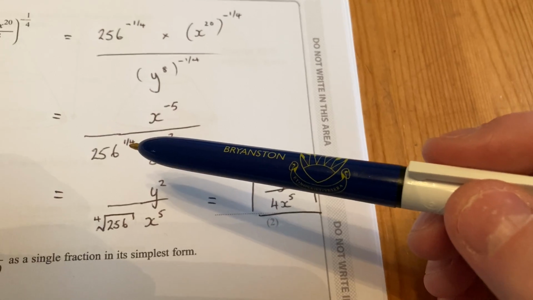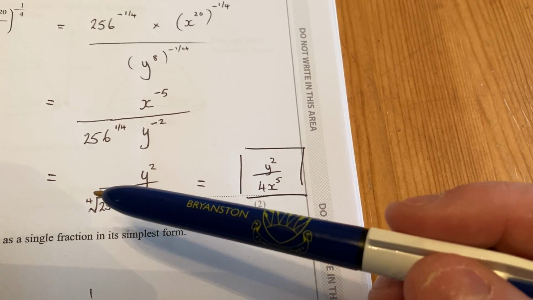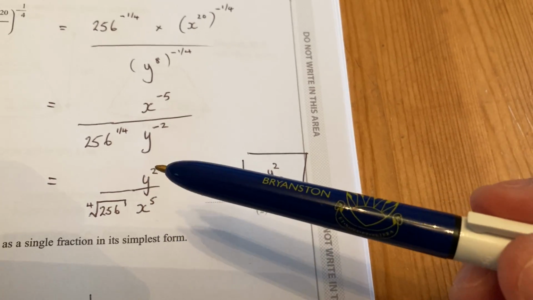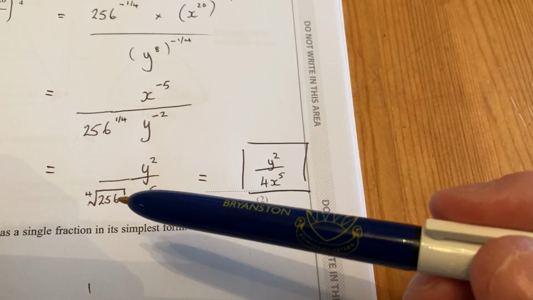To the power of a quarter means that it needs rooting, that you want the fourth root, which you can find on your calculator. I happen to know that that is 4.